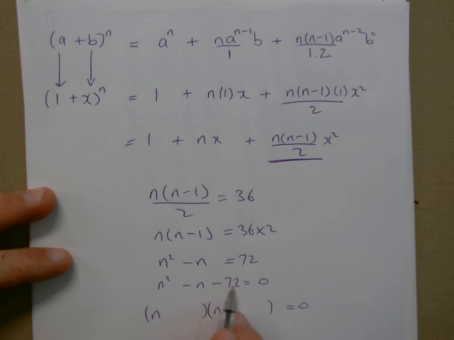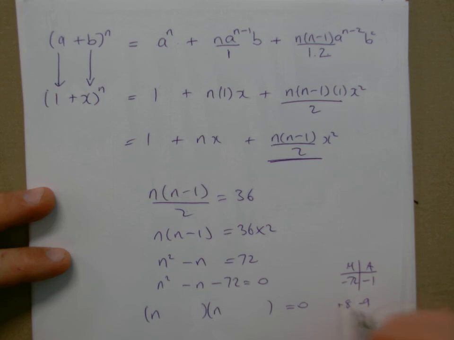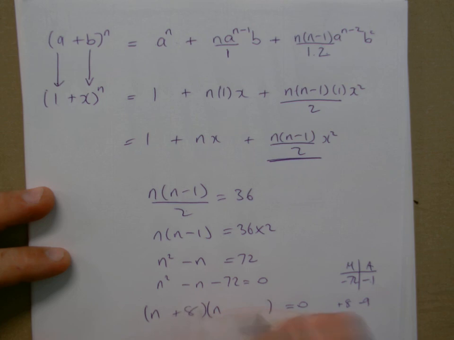Two values that multiply to give minus 72 and add up to give minus 1, because it's minus 1 here. So you can write that here if you want: multiply to give minus 72, add up to give minus 1. So the numbers are 8 and 9, because I know 8 and 9 multiply to give that. If I make it minus 9 plus 8, that will add to give minus 1 as well. So plus 8 minus 9.